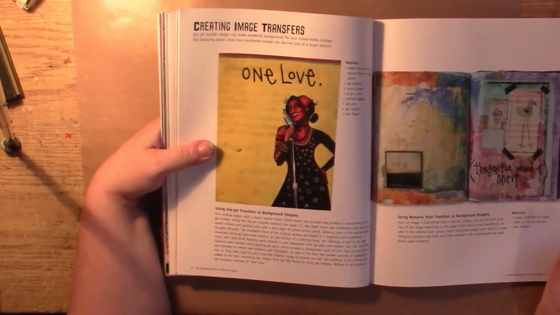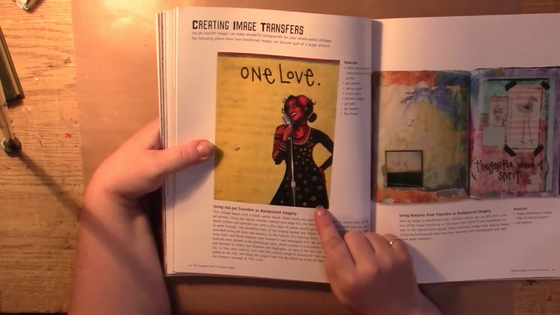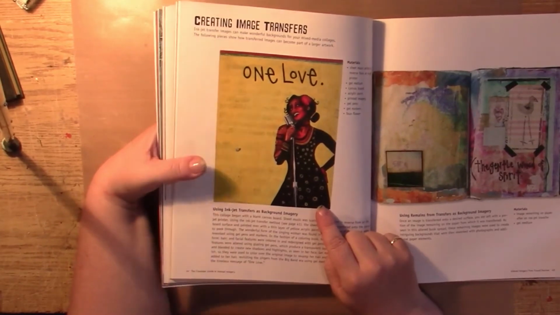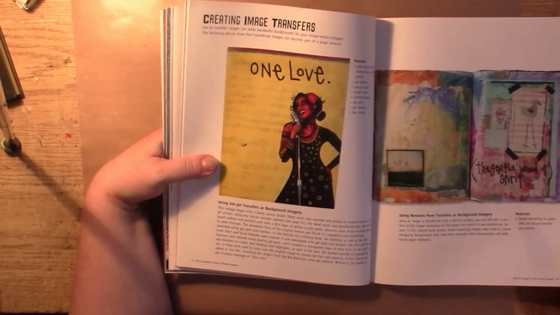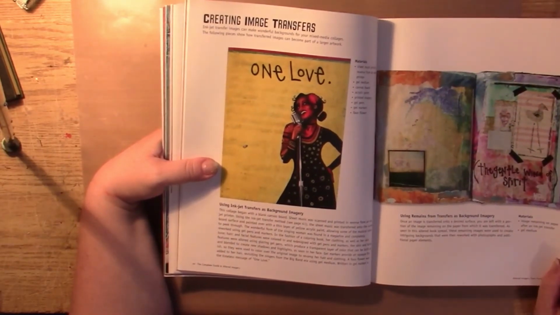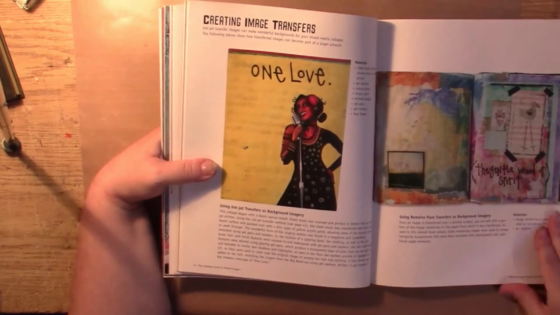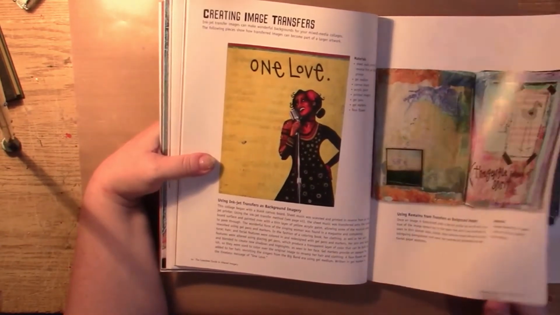Okay, so she's doing transfers now, using an inkjet. Here she says, once you're done with a transfer, use the remains in the back of your collage.